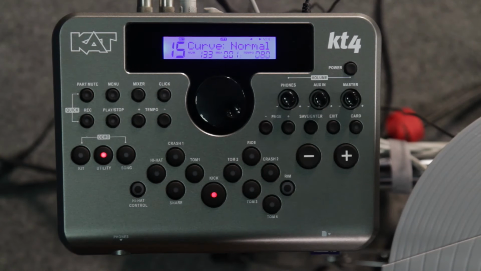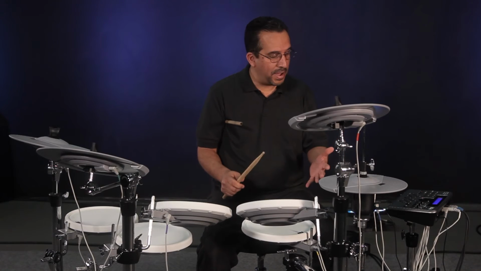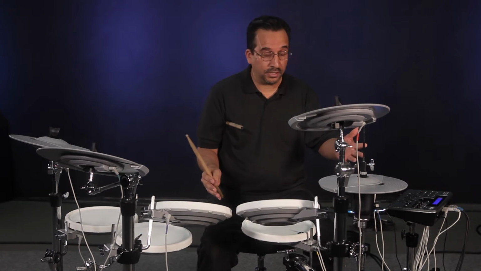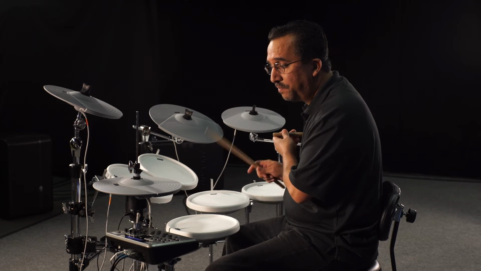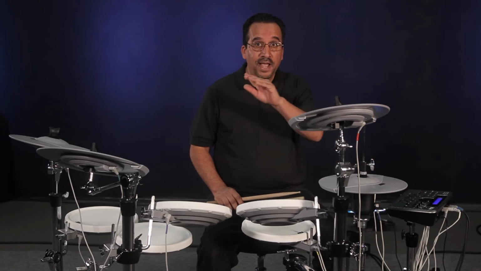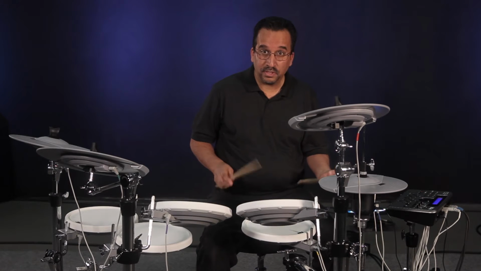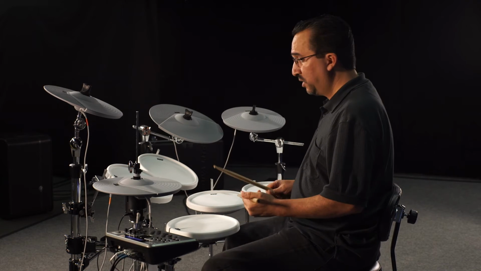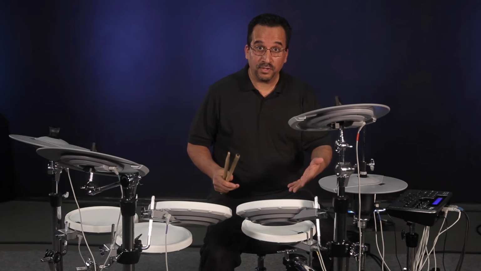Next parameter is the curve. Now this is really important to help dial in the feel of the pad, the way they respond dynamically to what you're hearing in your headphones or through your speakers. So a normal curve, it's already preset here for the snare drum, means it's going to be a real gradual, soft to loud dynamic level. And this is the most natural dynamic setting. Let me show you. So you can see it rises pretty naturally as I get a little more forceful on the pad.